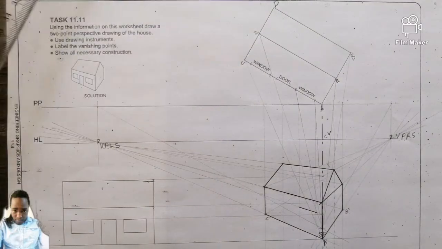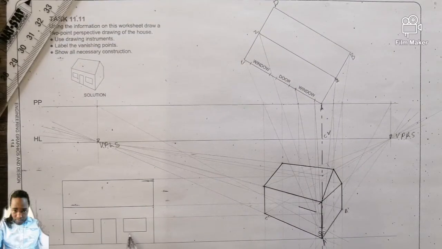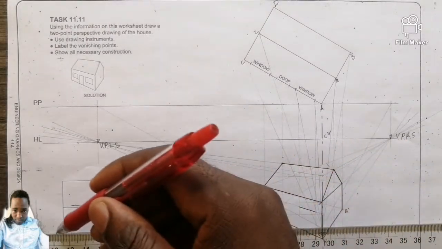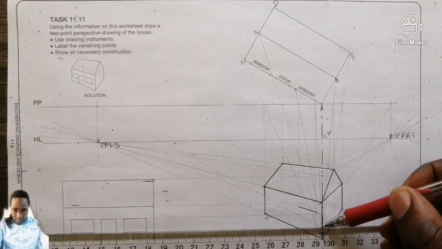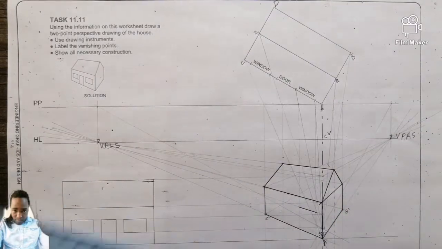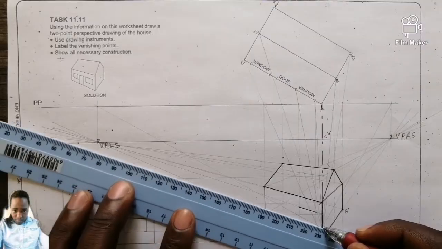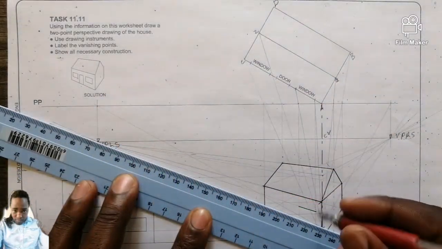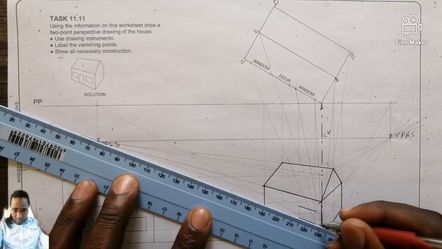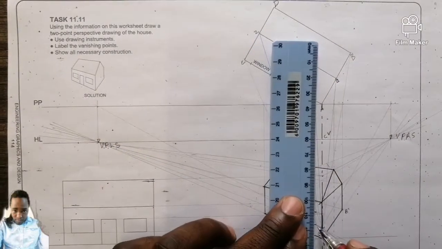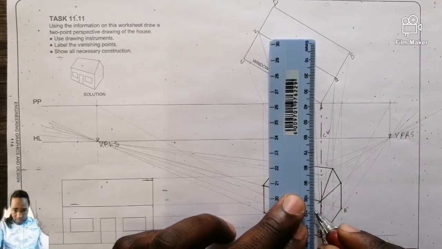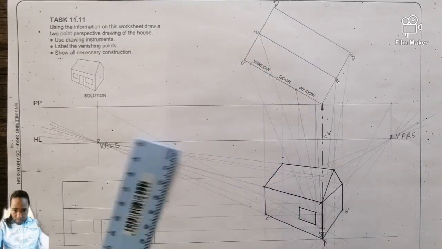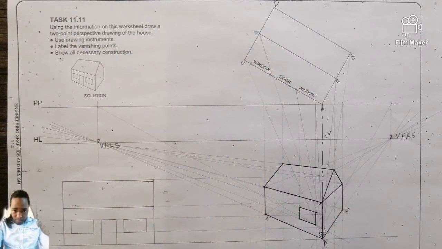So let's move down. Take this one. It goes from here, from where? Right here to the vanishing point of our left hand side. So which means from here till there is solid. Now close it up here, close it up there. A1. Then from there we've got what?